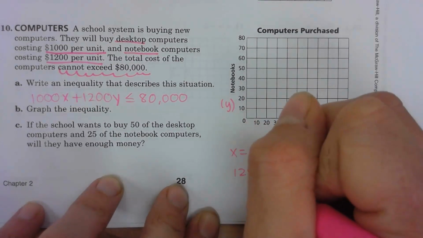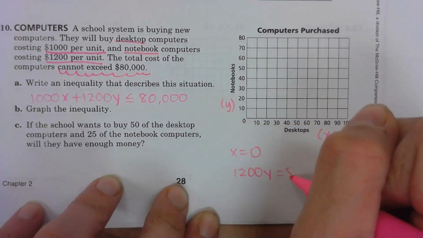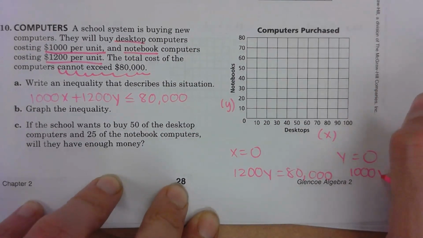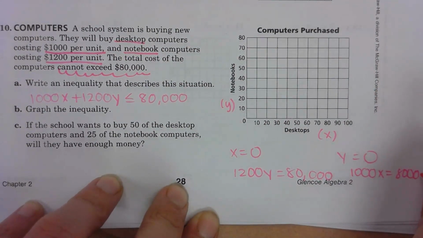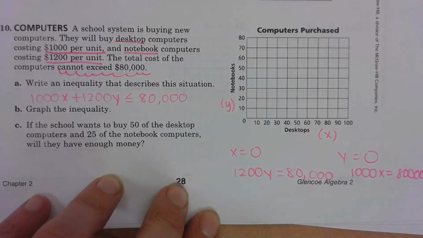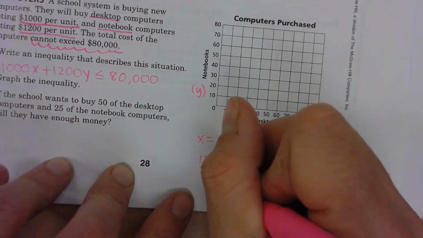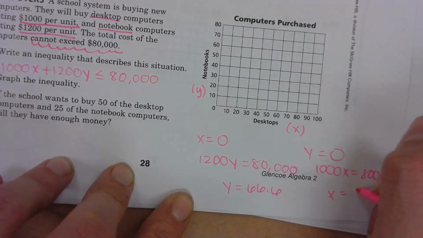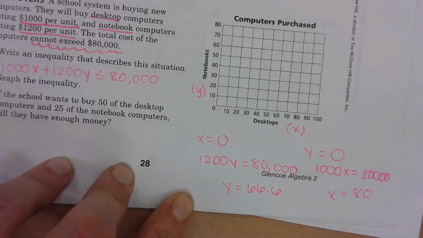So that's 1,200y equals 80,000. And it's 1,000x equals 80,000. Ooh, ran out of paper. So with y, you get about 66.6, and with x, we get 80.